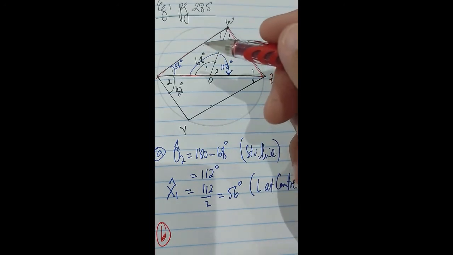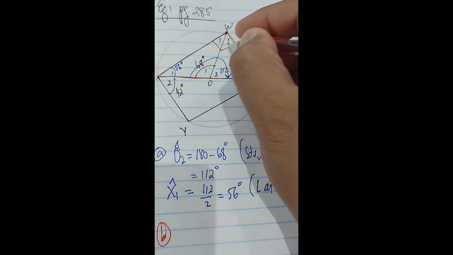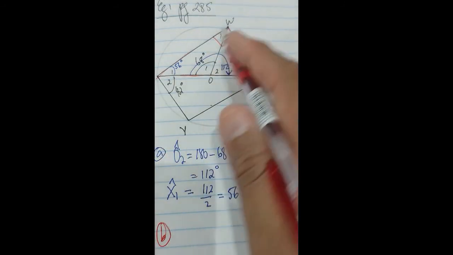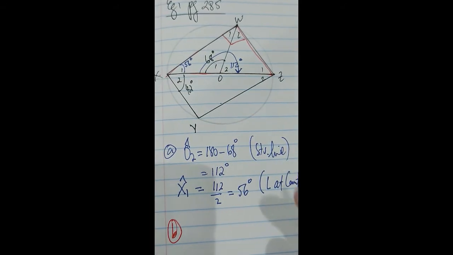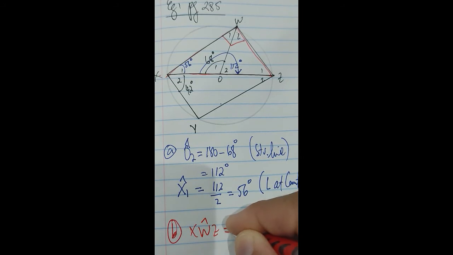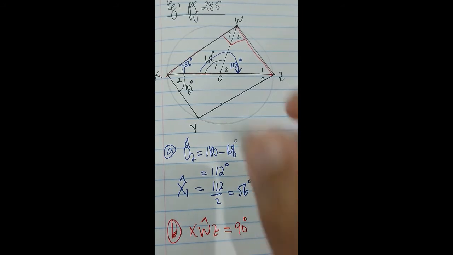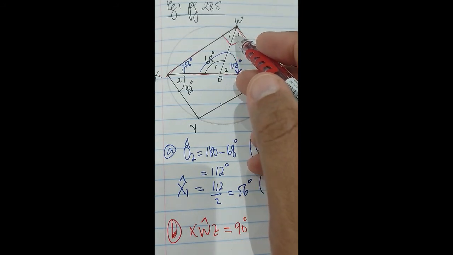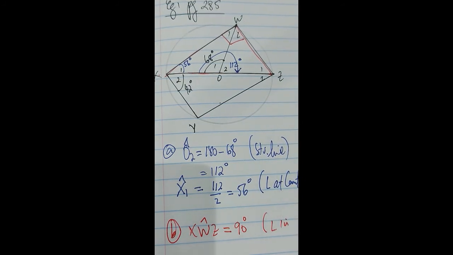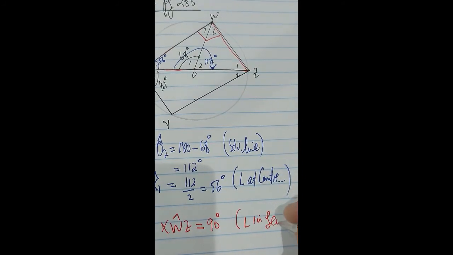Okay, so we firstly know that that angle is going to be 90 degrees. Remember, if it's not on the diagram, I need to state it. So I'm going to say that angle XWZ is equal to 90 degrees. Or I can say angle W1 plus W2 is 90 degrees. Reason? Angle in semicircle.